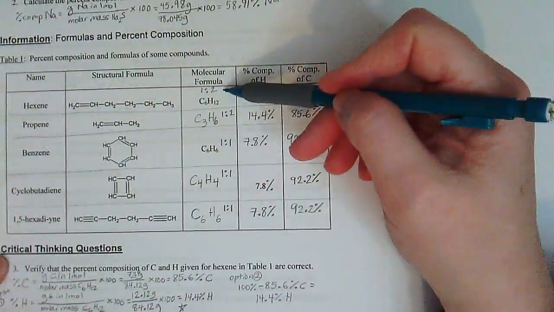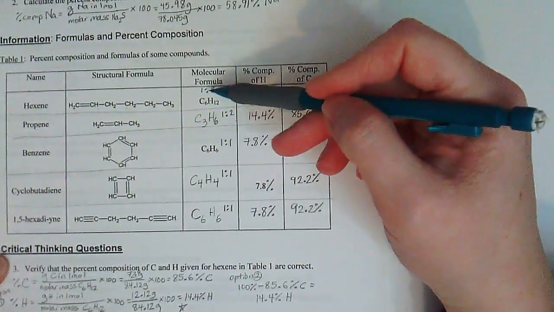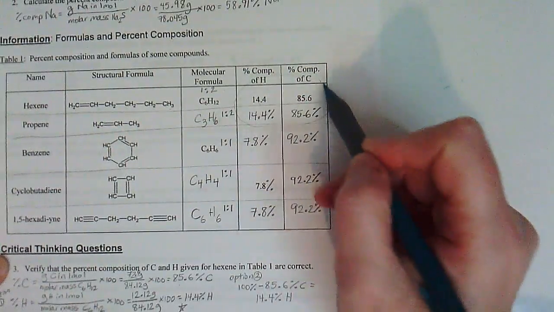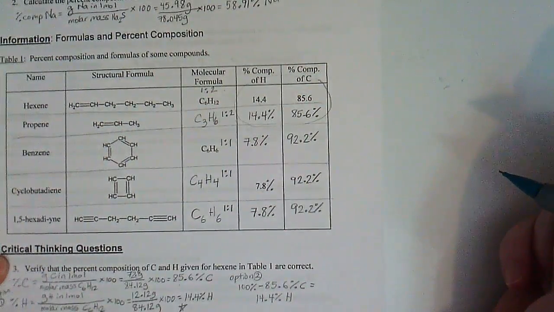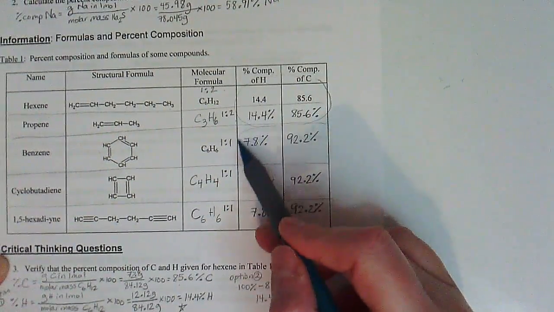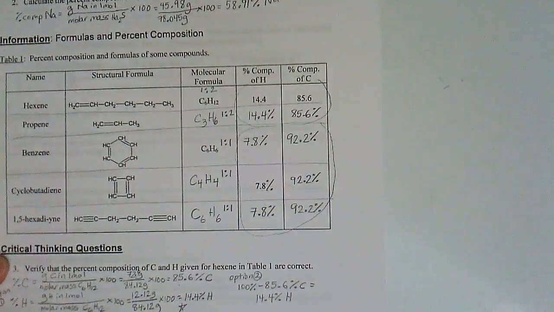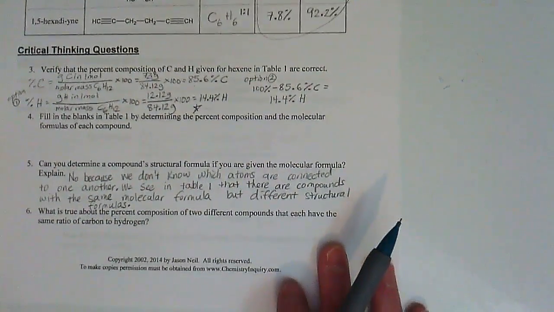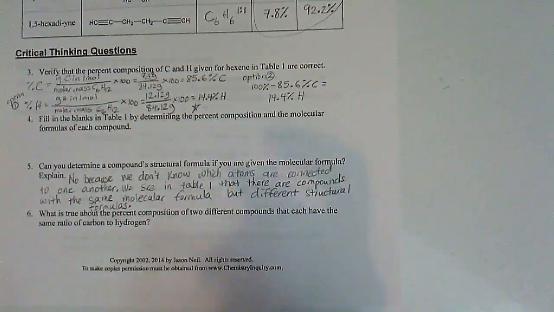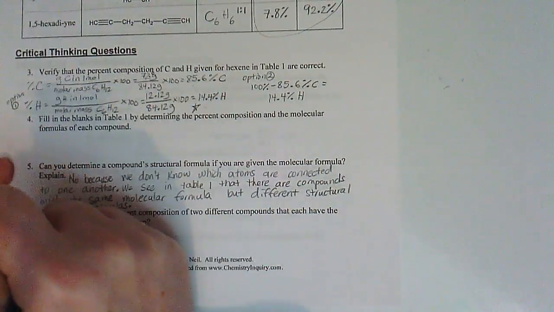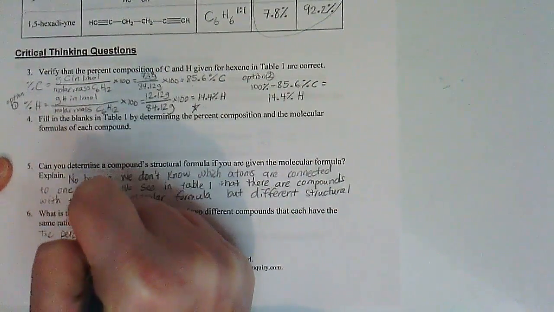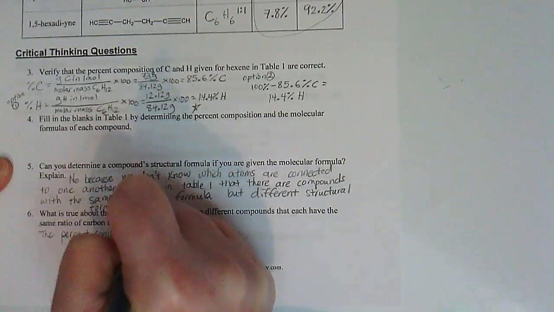So here we have two compounds with the same ratio of carbon to hydrogen, a 1 to 2. And what do we see about their percent compositions? They're exactly the same. These all have a 1 to 1 ratio, and notice our compositions are exactly the same. So what is true about the percent composition of two different compounds that each have the same ratio of carbon to hydrogen? The percent composition will be the same.